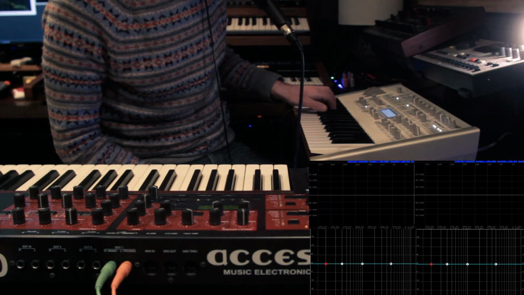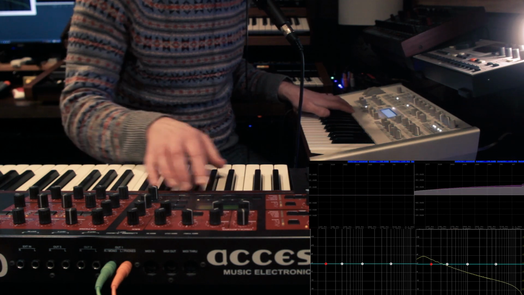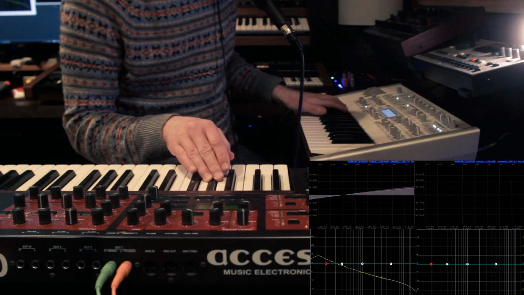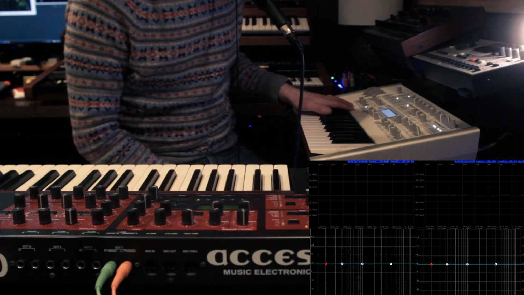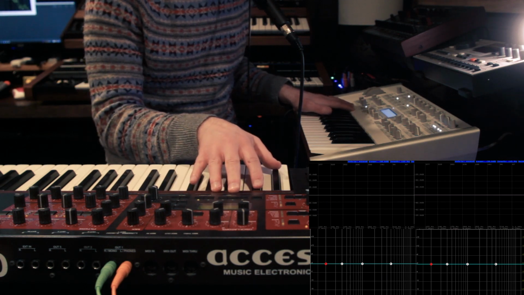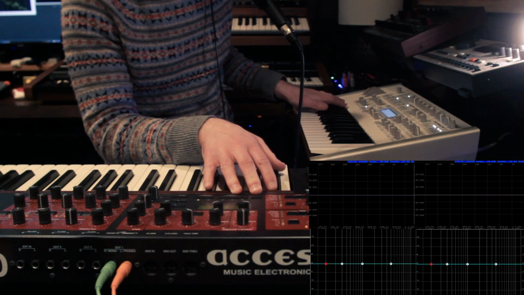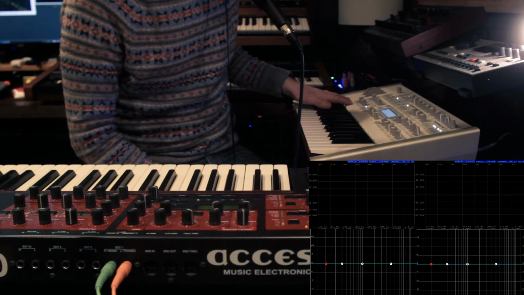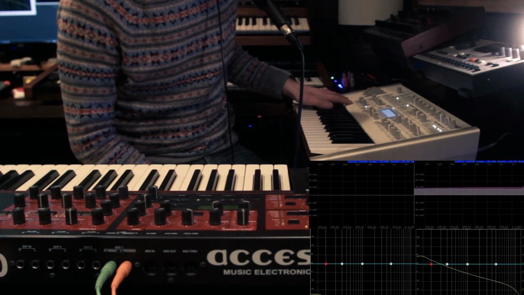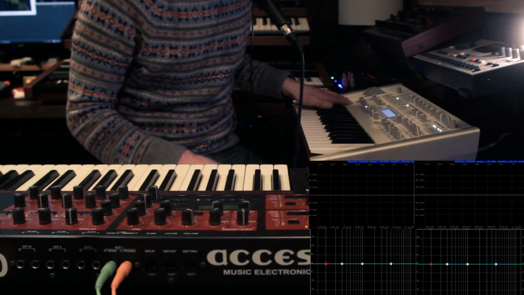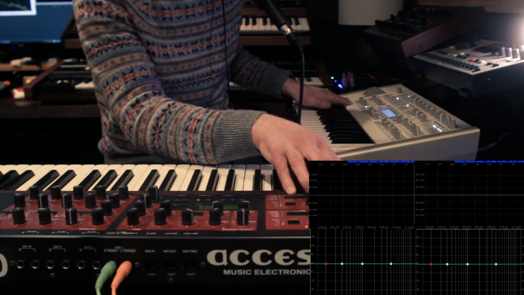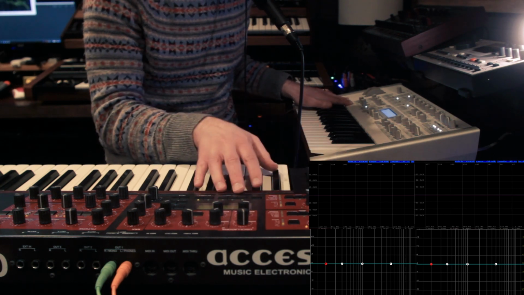Let's go through the octaves. One thing I've noticed is that on the TI, on the keyboard version at least, I can go a lot lower. So this is the lowest. This is C sharp. That's the lowest I can go on the TI without affecting the semitone.